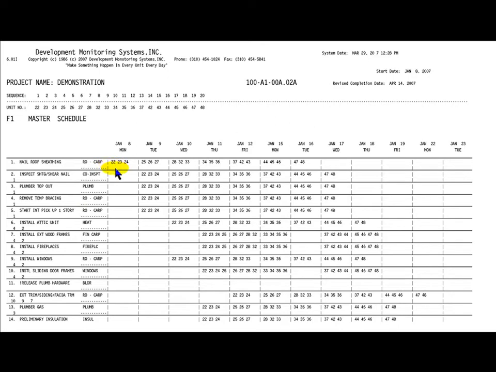The form shows extracted information previously shown between the blue lines on the bar chart. The snapshot approach enables us to deal only with the information pertinent to the current date range, while the DMS system maintains the big picture.